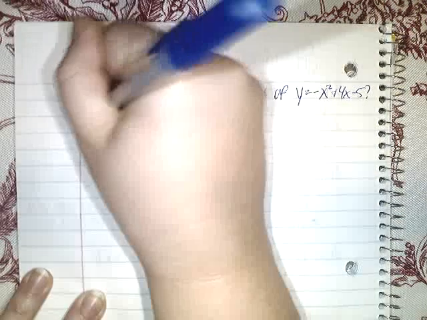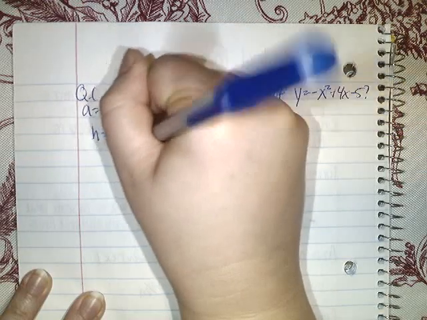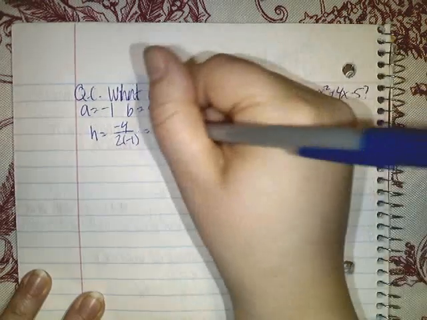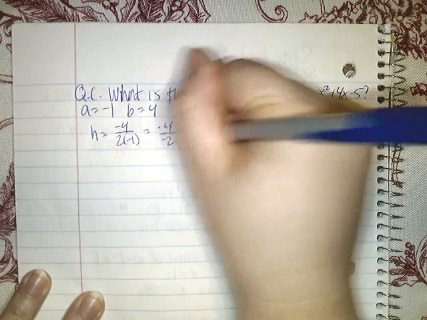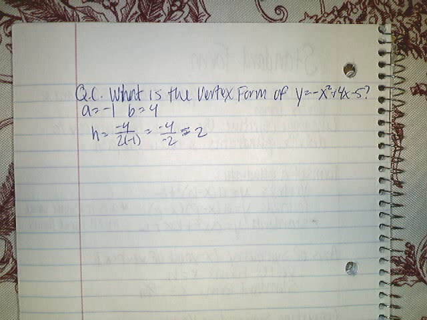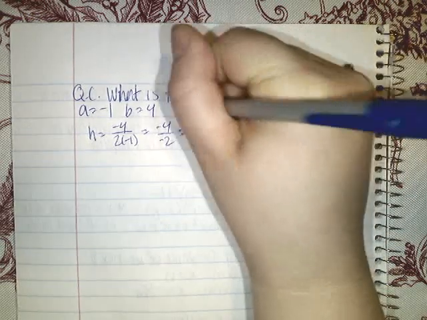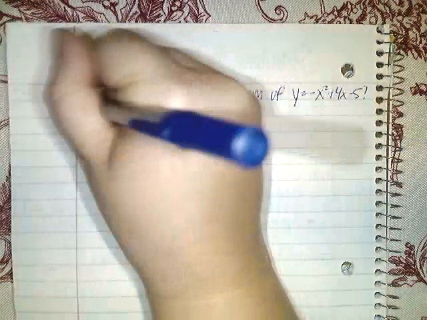So I know my A value is -1. I know B is +4. So I can say h equals -4 over 2 times -1, that's going to be -4 over -2, which is just going to be +2. So I now know my h value is 2. I have my A. I just need my k.